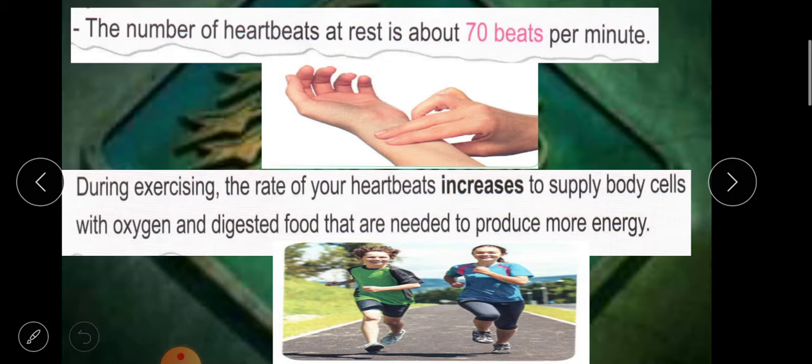If you measured your heartbeats, like you see in this picture, you found that the number of heartbeats is about 70 beats per minute. So in 1 minute, we have 70 beats. But if you are doing any activity, or you are practicing sport, or you exercise, you run, you walk, the number of heartbeats will increase or decrease? Very good. The number of heartbeats will increase.